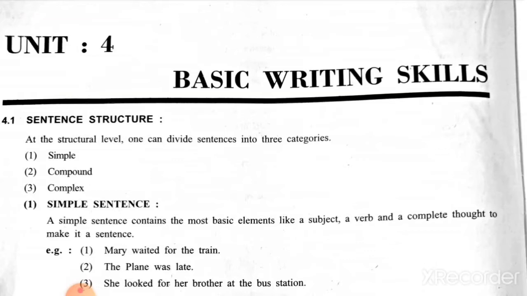Okay, that is your unit number 4. This unit is very simple, lucid in nature. Okay, so if you are focusing, you are concentrating in this lecture, then you will be able to write smoothly any English content. It can be a speech, a mail, a letter, it can be anything, it can be your exam paper. So please focus. First, that is sentence structure.